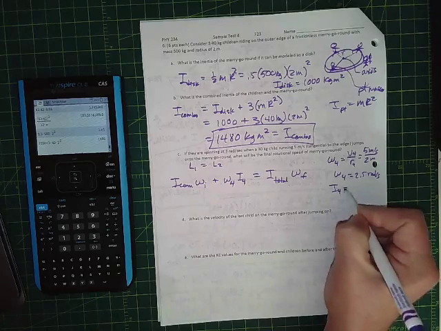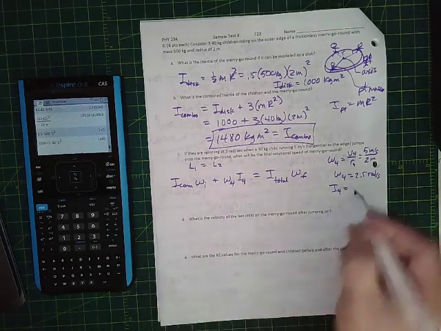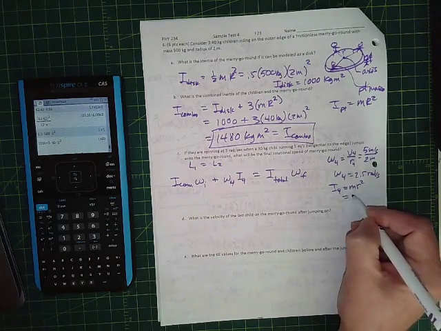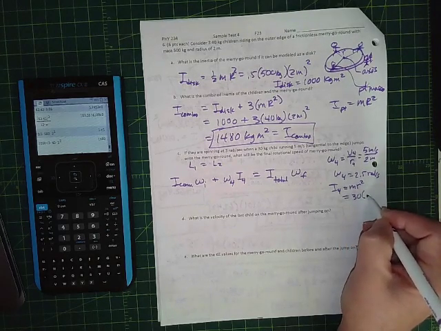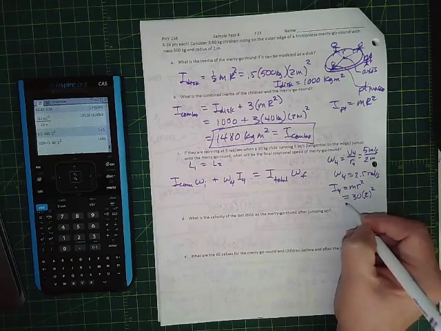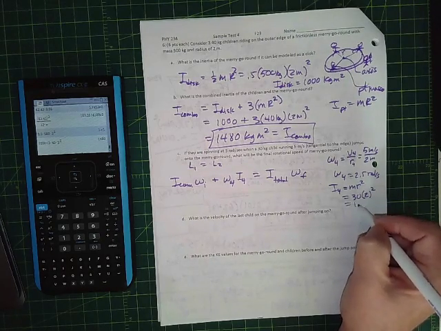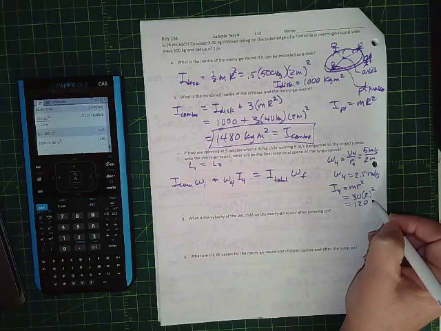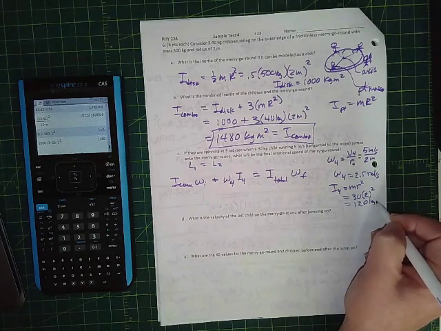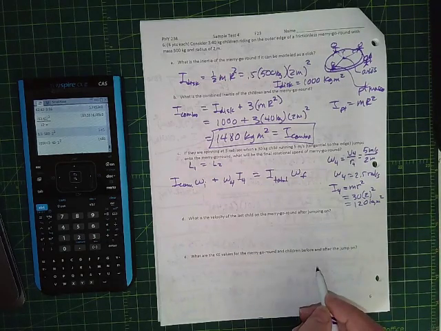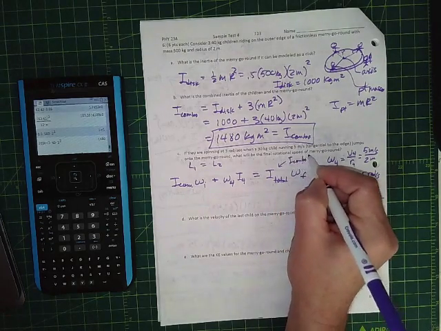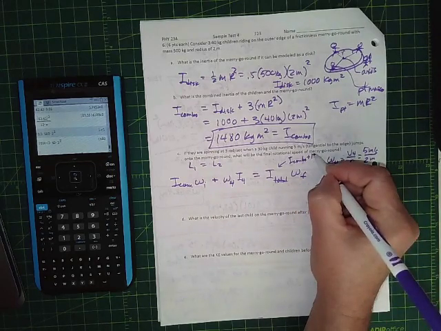I4, this kid is a little lighter. He's still a point mass, so mr squared. So he's 30 kilograms times 2 squared, 120 kilogram meters squared. I total is just going to be I combo plus I4.